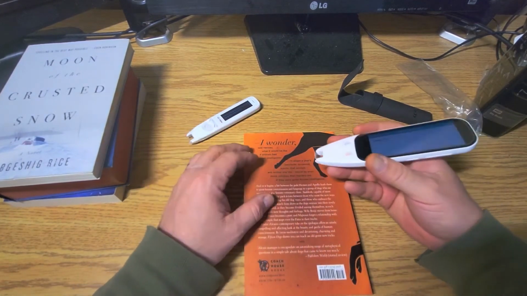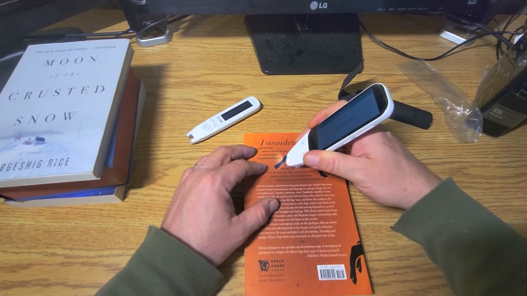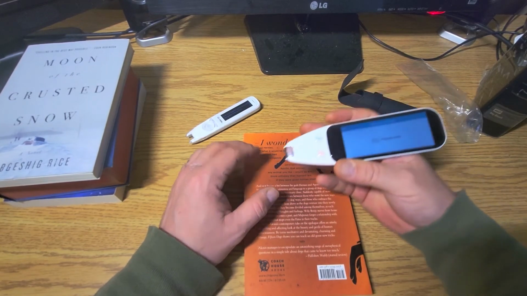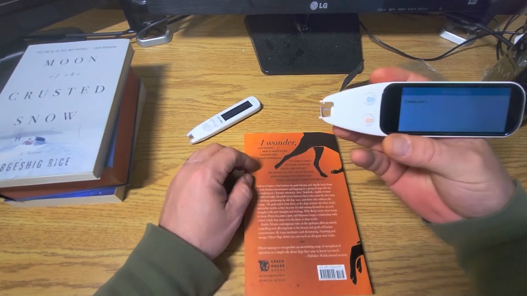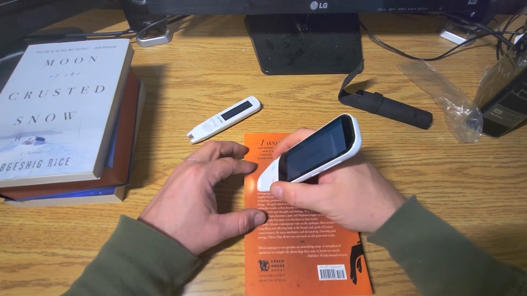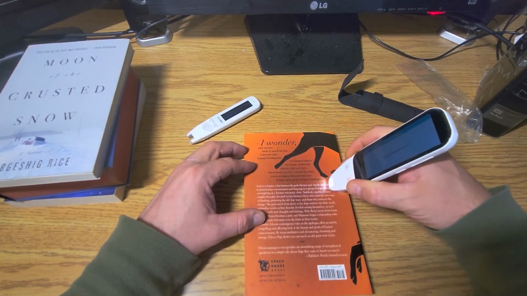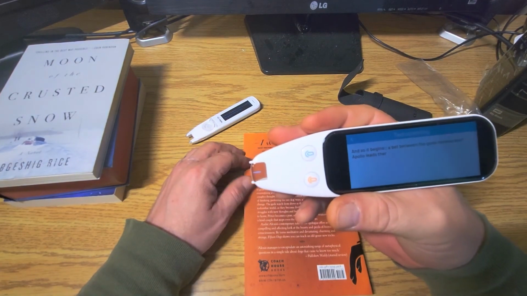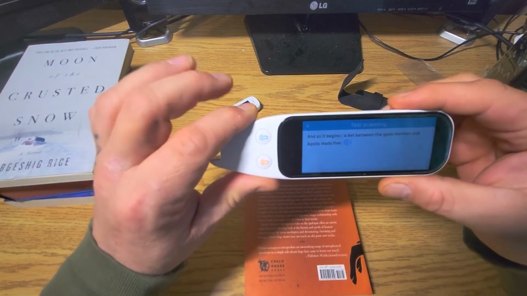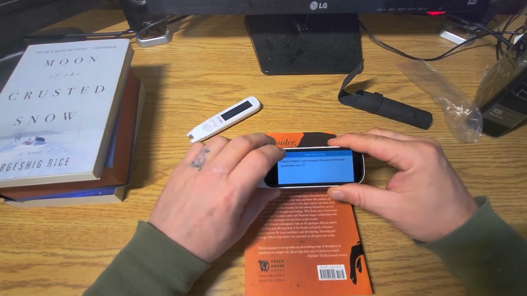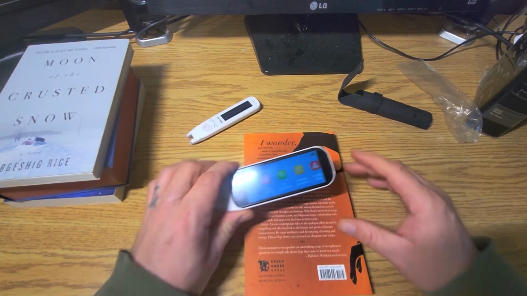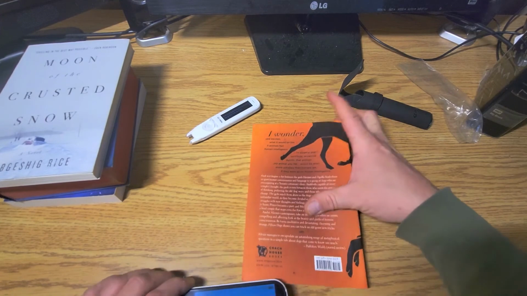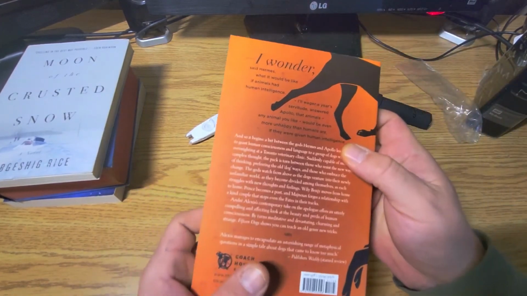With the Scantalker though, let's just see if we can get it to scan, and it does. And we'll scan this sentence, and it does. As you can see, it's quite accurate with this type of background.